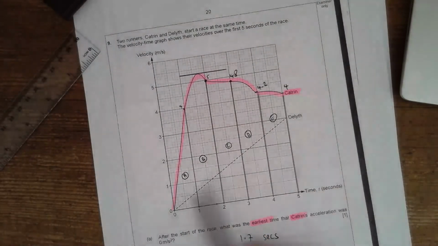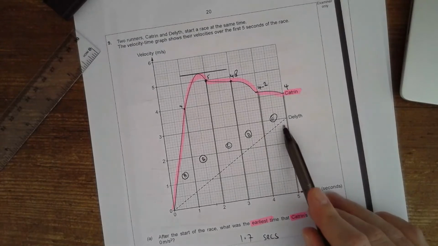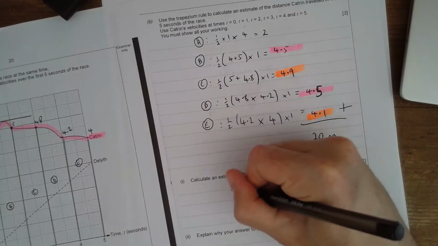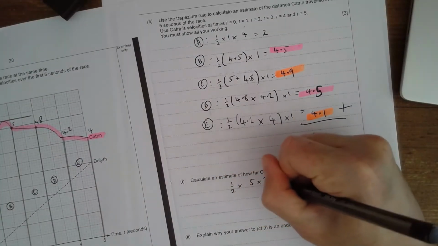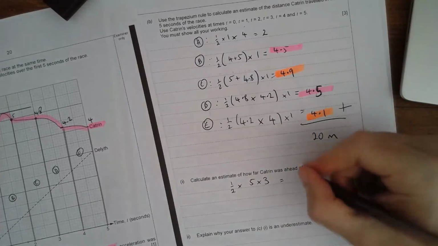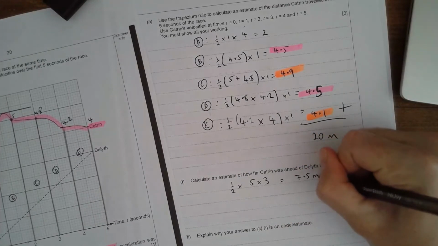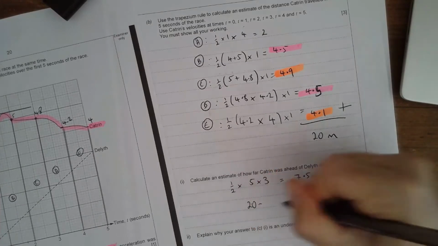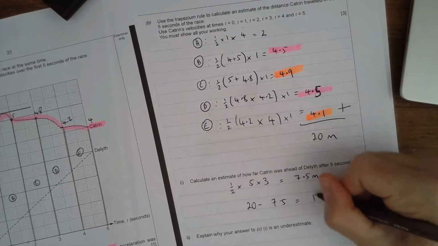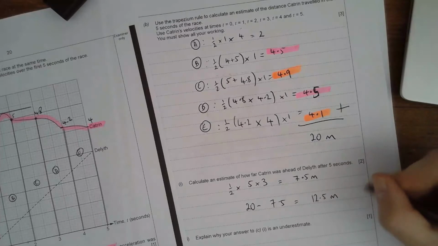So her distance is just this lovely triangle. Its base is 5, its height is 3. So we need to just do a half of the base times by the height. 5 times 3 is 15. Half of that is 7.5. She travelled 7.5 meters. So it'd be 20 take away 7.5. So she's 12.5 meters ahead.